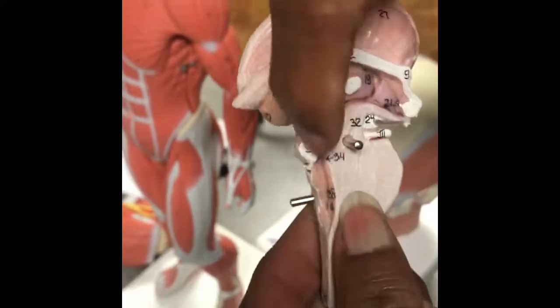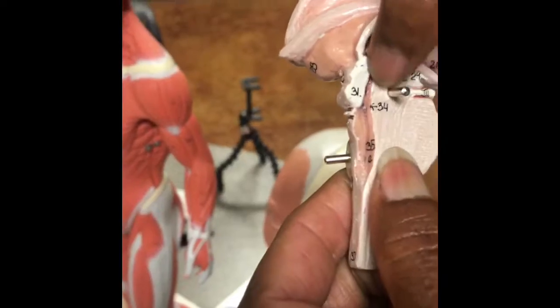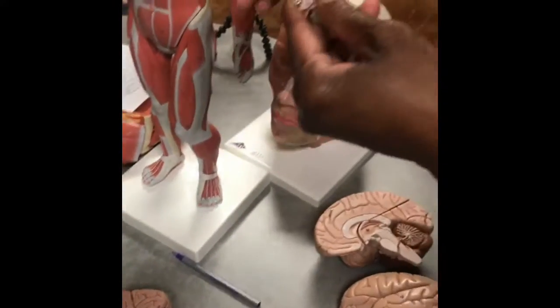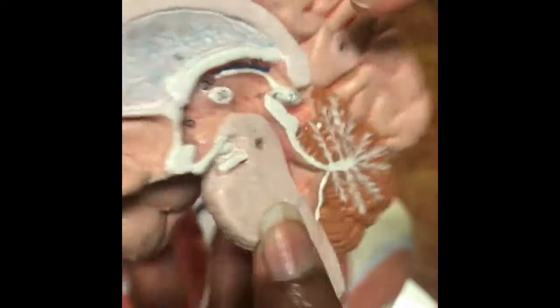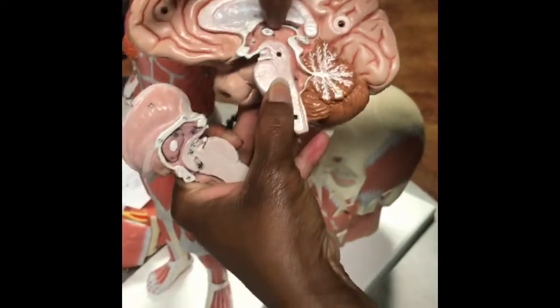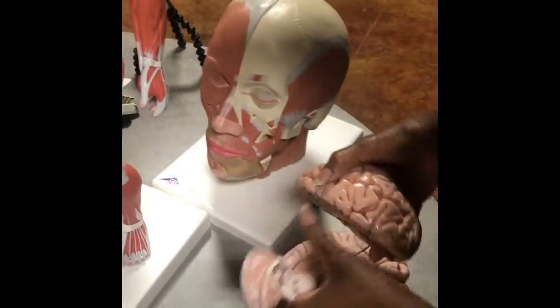Top of the brain, you have the superior. And the inferior. So you have the superior and the inferior here. And then you have, oh my God, 17, you have the choroid plexus. Oh, this is the choroid plexus. And the cerebral aqueduct, when you put the brains together, it's the inside.